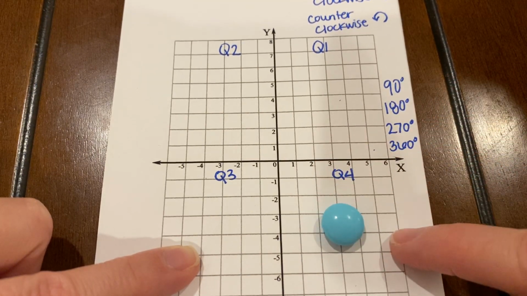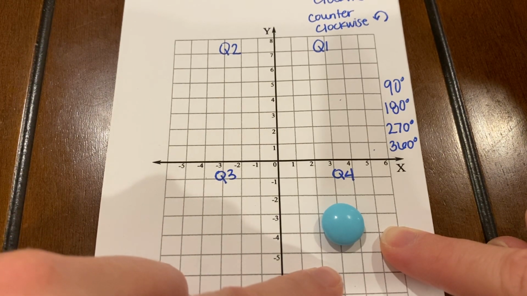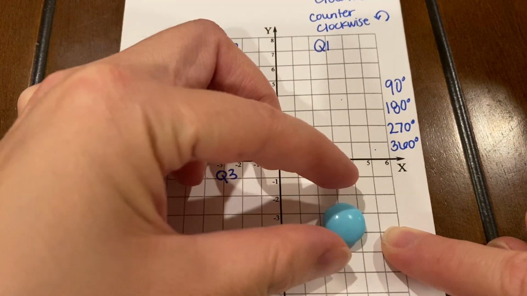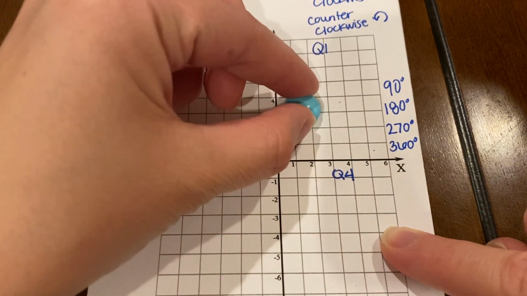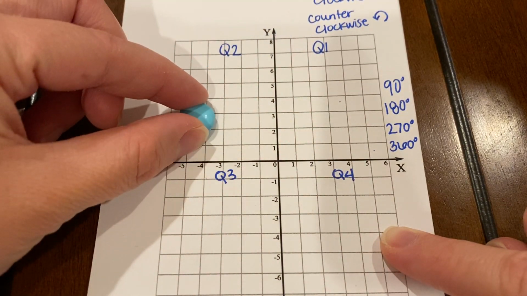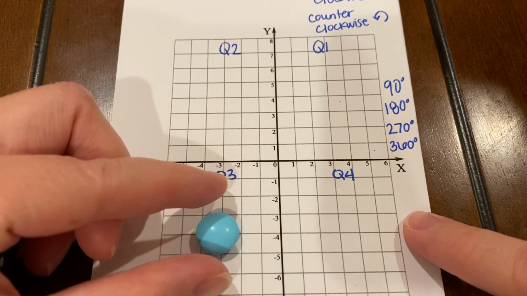Your M&M would end up in quadrant 4. If I asked you to rotate it 270 degrees counterclockwise, counter is going this way: 90, 180, 270.